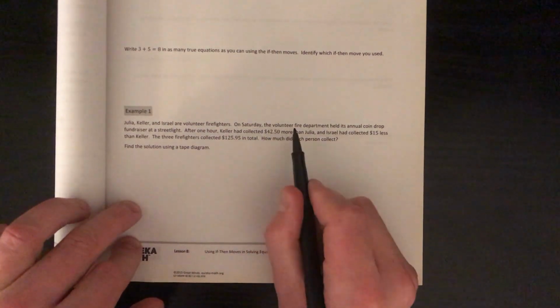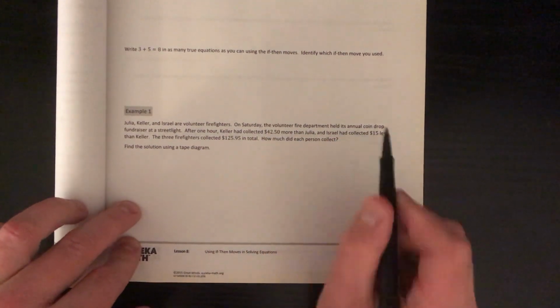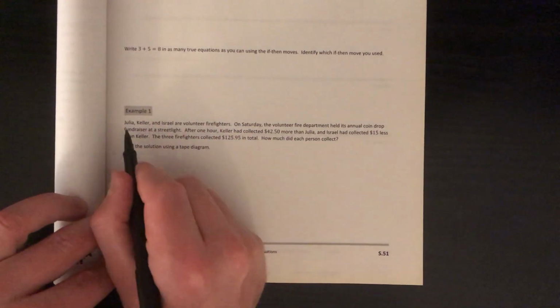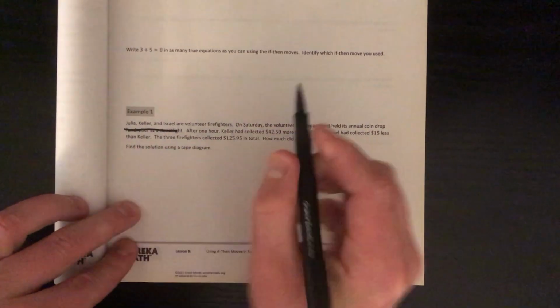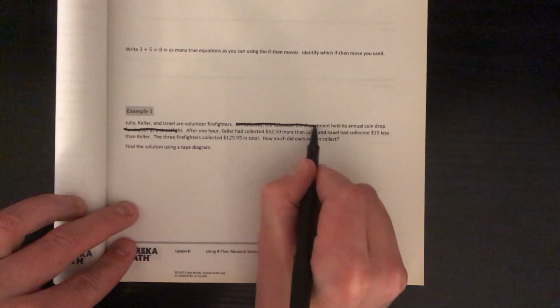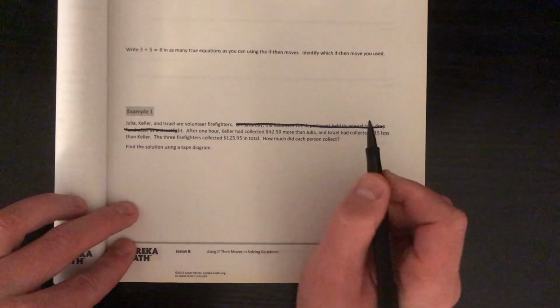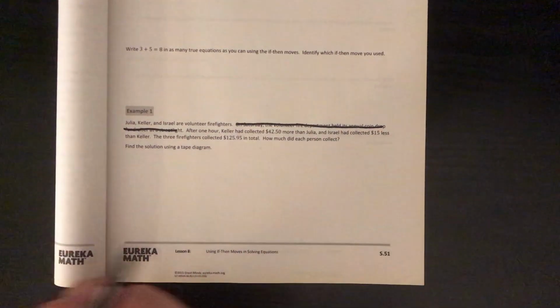On Saturday, the volunteer fire department held its annual coin drop fundraiser at a streetlight. The most pointless sentence in all of these books. I hate this sentence so much. Don't bother telling me that. Just give me the information I need.